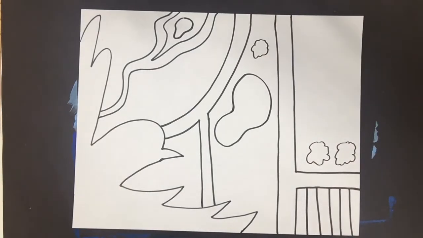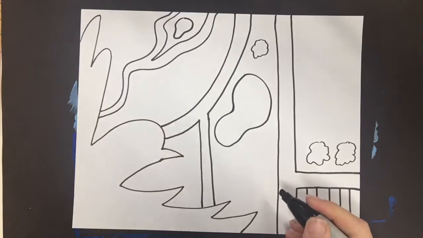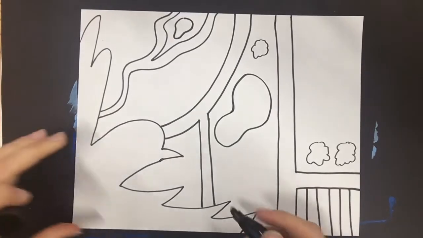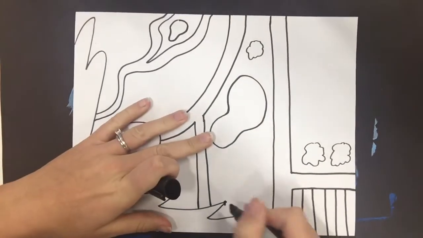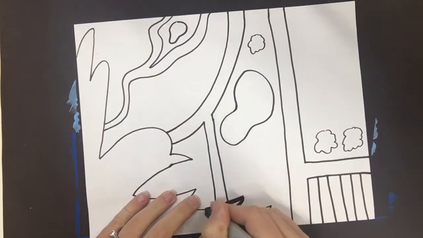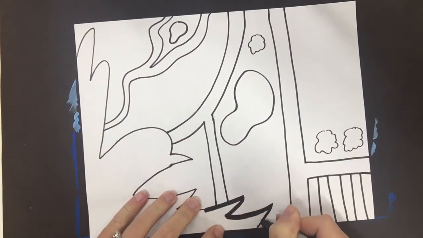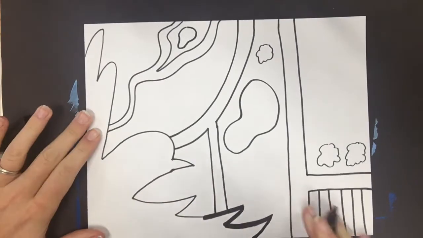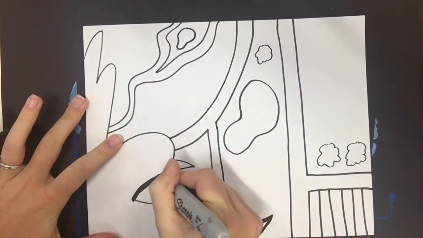When you're all done drawing your detail from a bird's eye point of view, we're going to go in and add that color because color is going to make a huge difference. You can use anything you want to color your art. You might have crayons, markers, colored pencils. You'll see me use markers a lot, but sometimes I like to use a combination of marker and crayon, or I might have oil pastels.